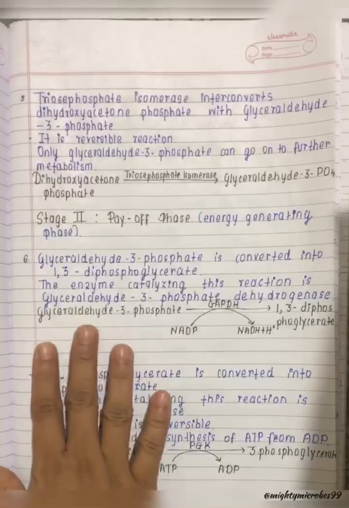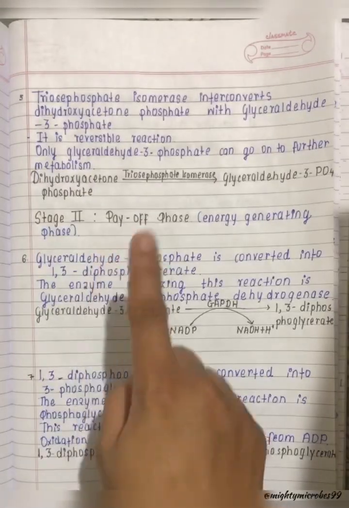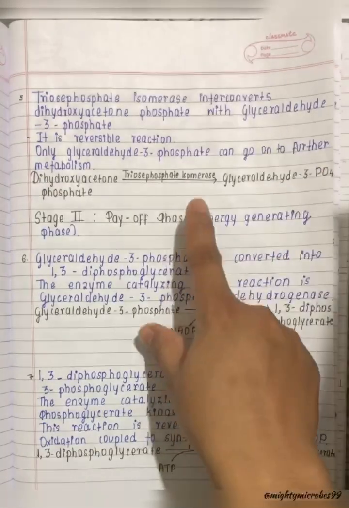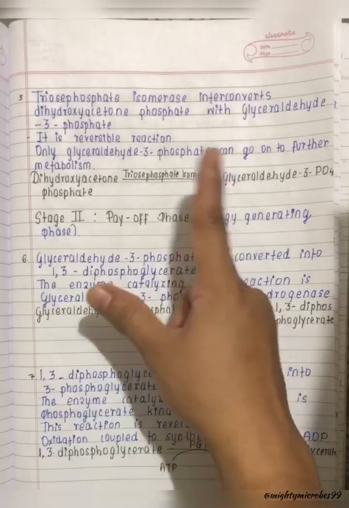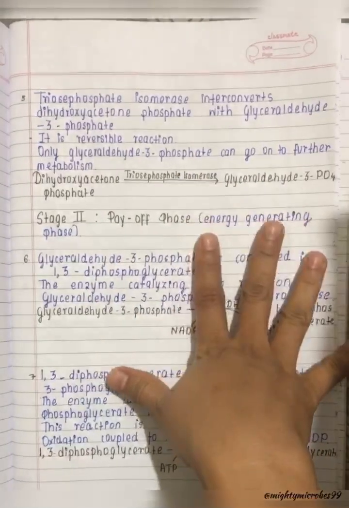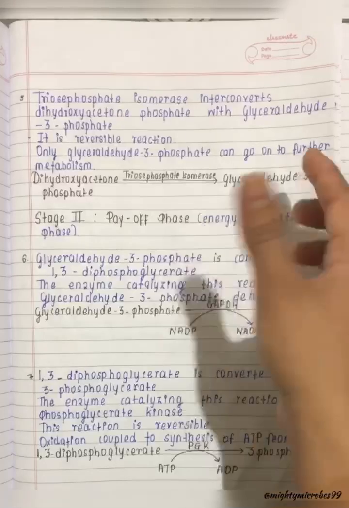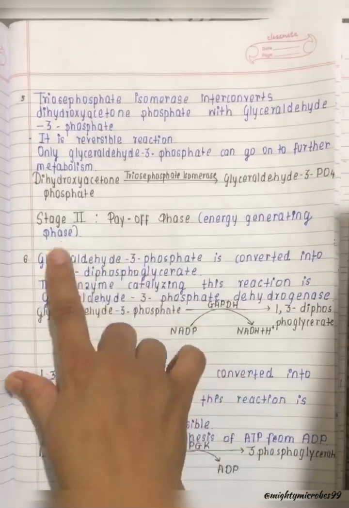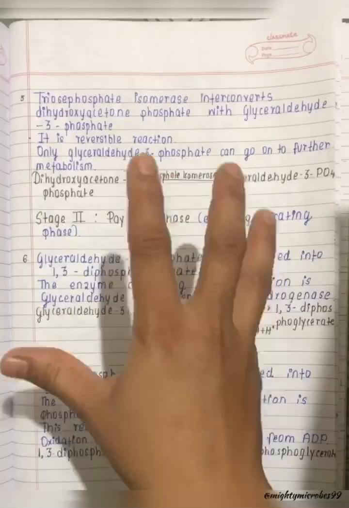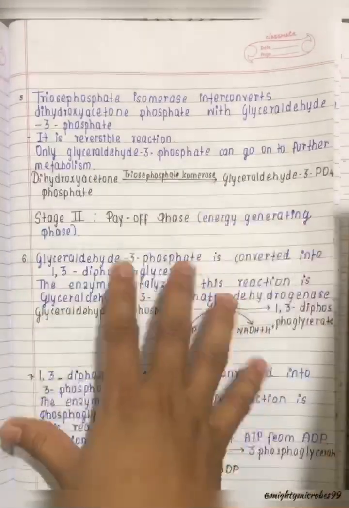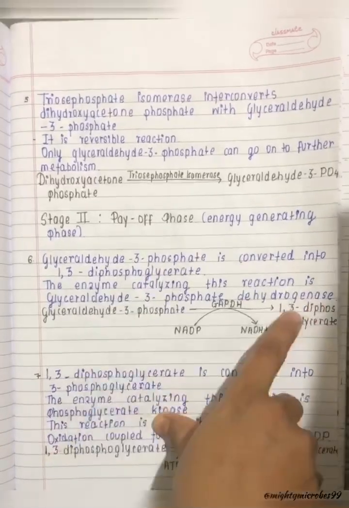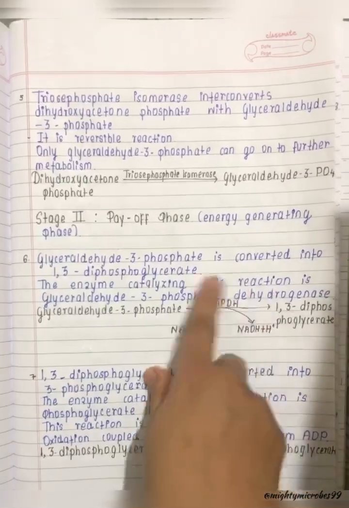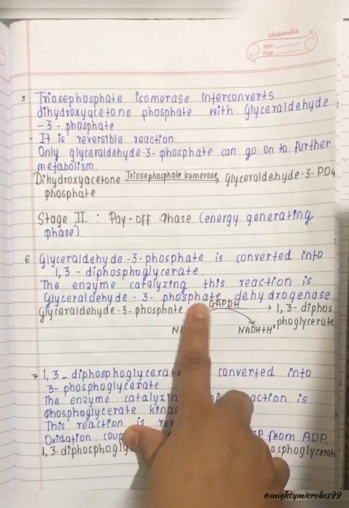Then the next is dihydroxyacetone phosphate. It is converted into glyceraldehyde 3-phosphate with the help of triose phosphate isomerase. This is a reversible reaction, and only glyceraldehyde 3-phosphate goes further for metabolism. So after that, the second stage is the payoff phase, where energy is generated. Here glyceraldehyde 3-phosphate is converted into 1,3-diphosphoglycerate, and the enzyme catalyzing this reaction is glyceraldehyde 3-phosphate dehydrogenase.